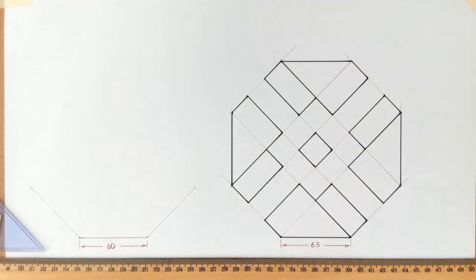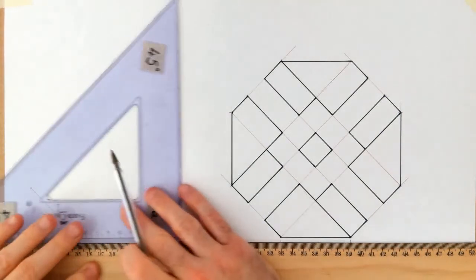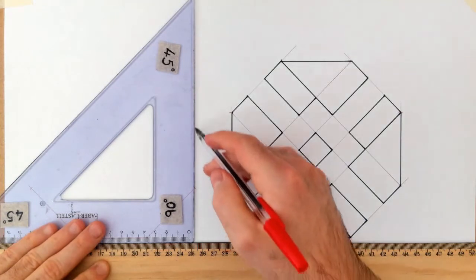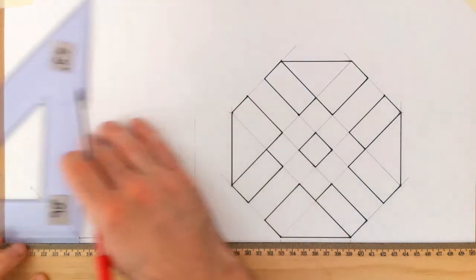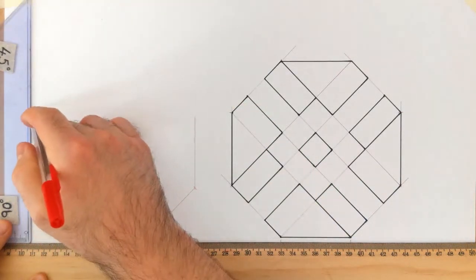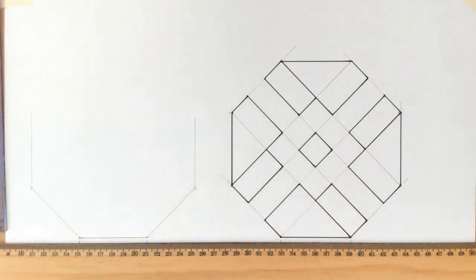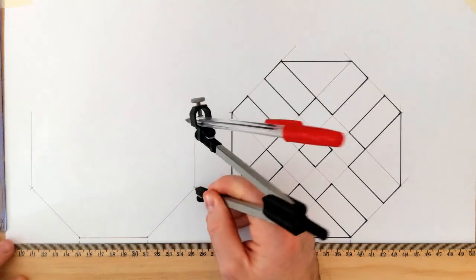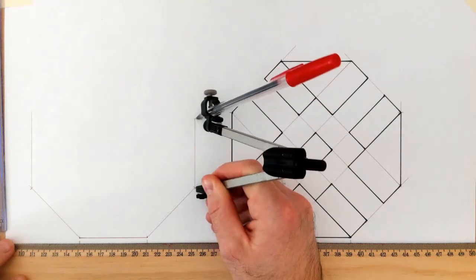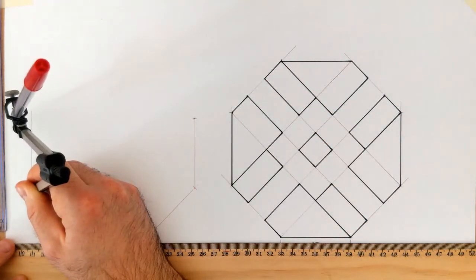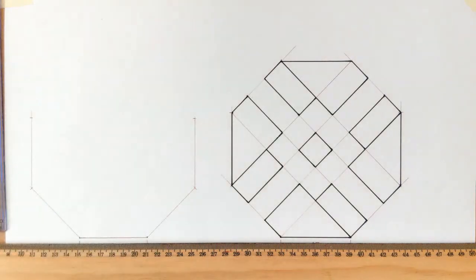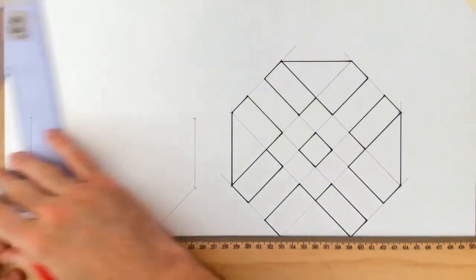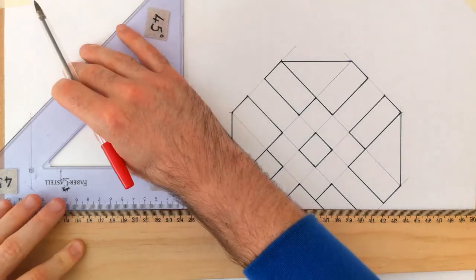And having done that, now project up vertical. Likewise, once again, using your compass, get 60 on the compass again, mark that up here and here, and at those 2 points then, project up at 45 degrees.